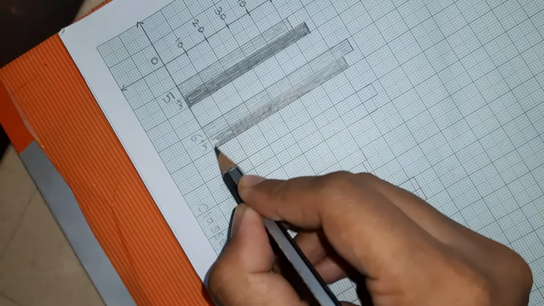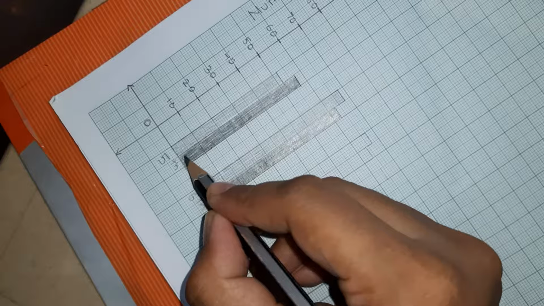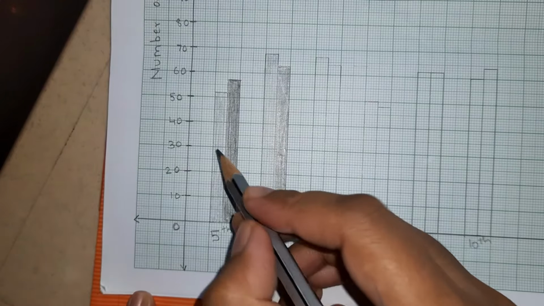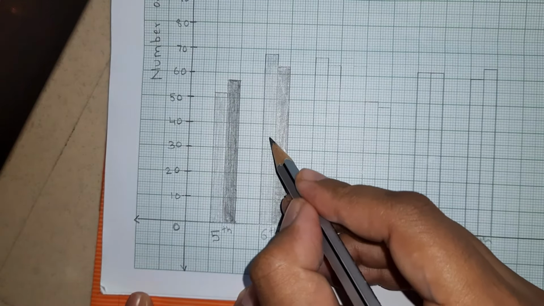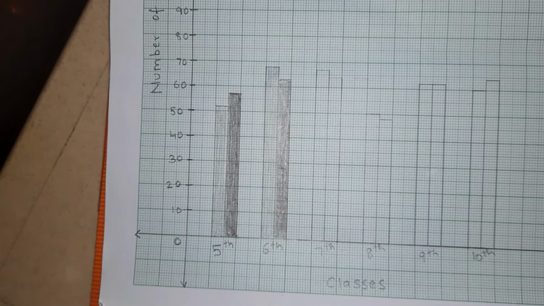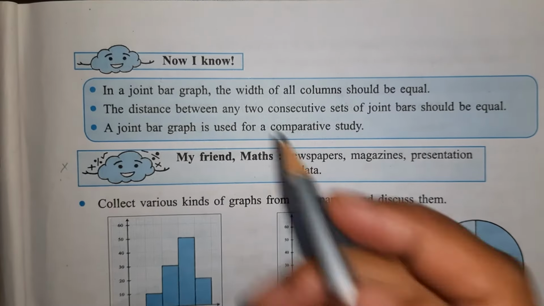Understood? Now let's see one more example. So here you have to shade like this for all the bars, and you can easily differentiate. Faint one is boys, dark one is girls. Now problem set 31. So what we have learned till now?